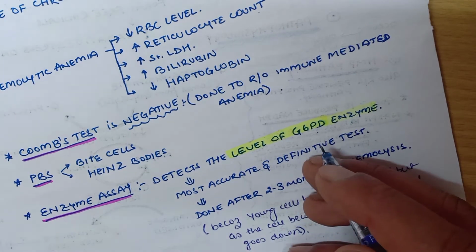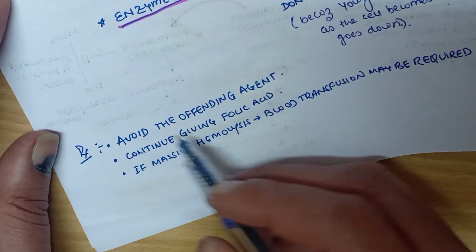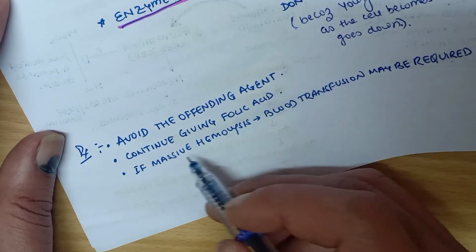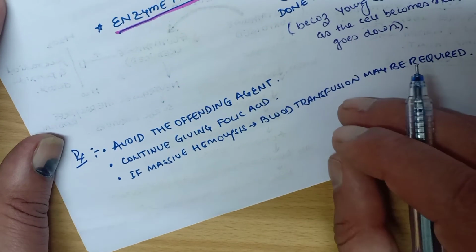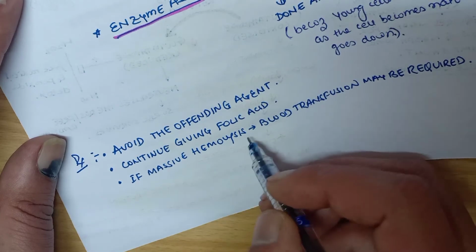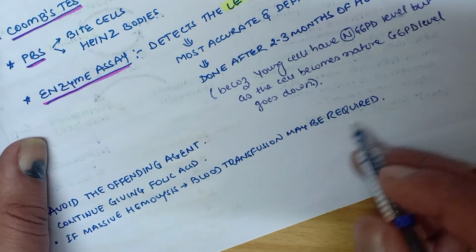This is the most accurate and definitive test of G6PD deficiency anemia, and it is done after 2 to 3 months of hemolysis, because young cells have normal G6PD level, but as the cell becomes matured, G6PD level goes down. So how will you treat this case? For the treatment, you have to avoid the offending agents. You have to continue giving folic acid, and if there is massive hemolysis, then blood transfusion may be required.